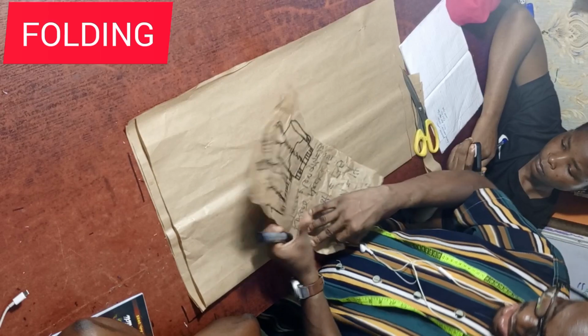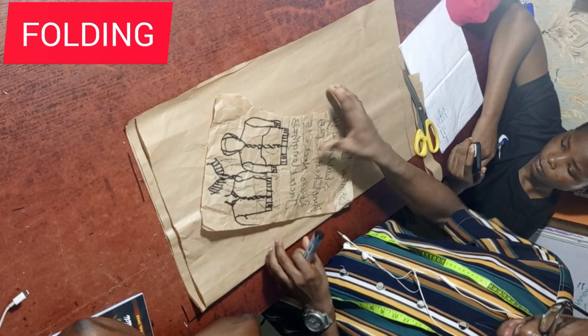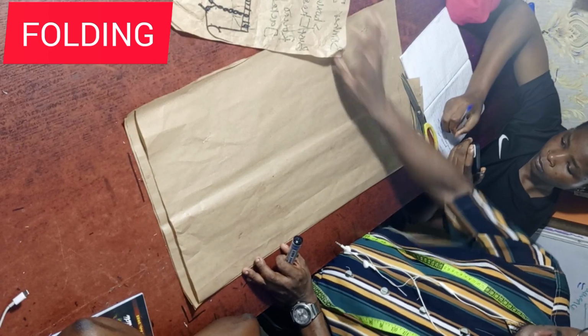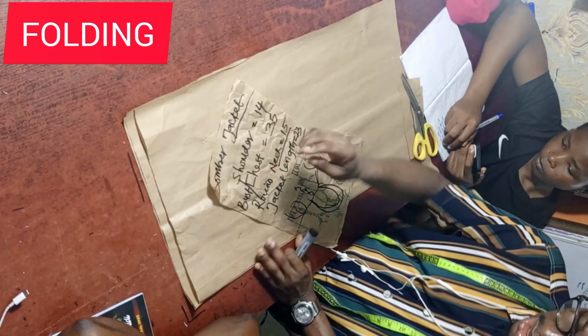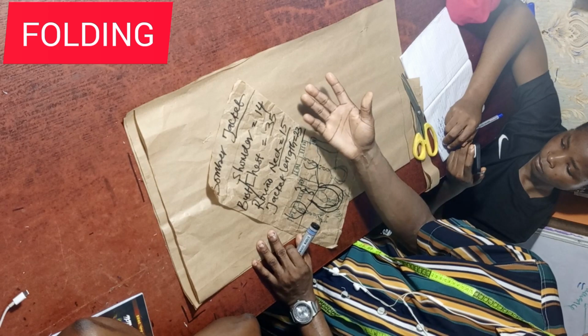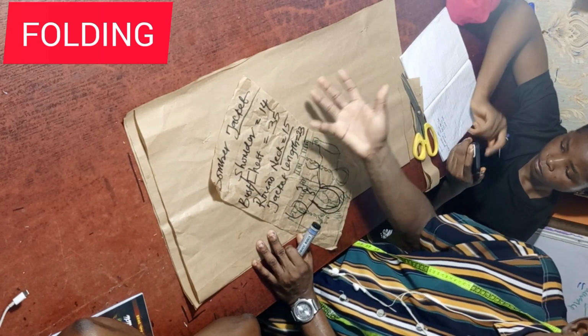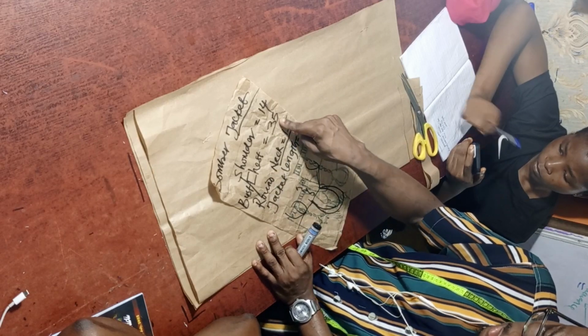Okay, so let's talk about the folding. In order for you to fold this, you have to be working with the highest circumference. Now in this case, the highest circumference is the round chest, obviously the round chest. Hope you guys know why I put this bust chest here, because it's actually unisex. Okay, the round chest is what?